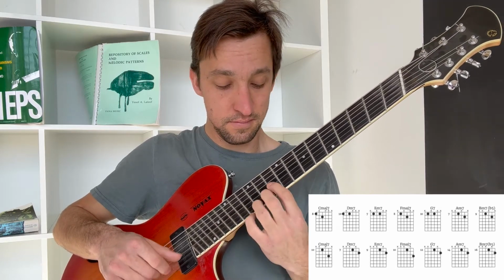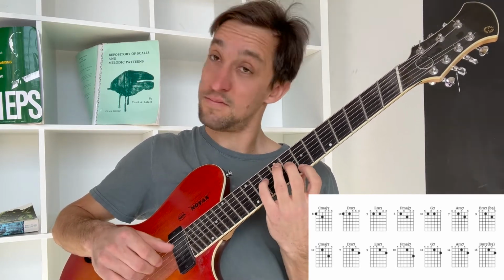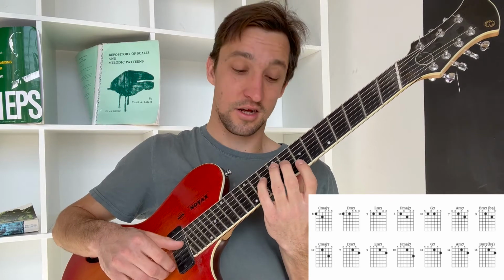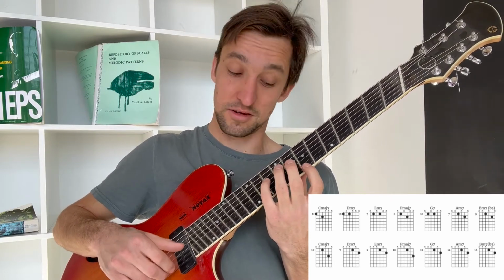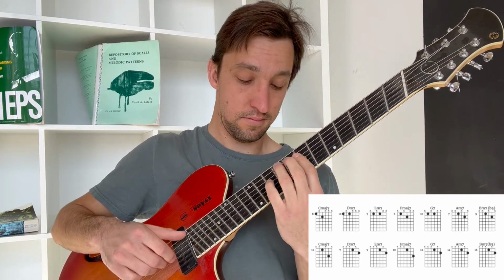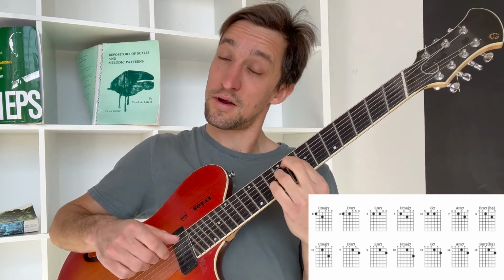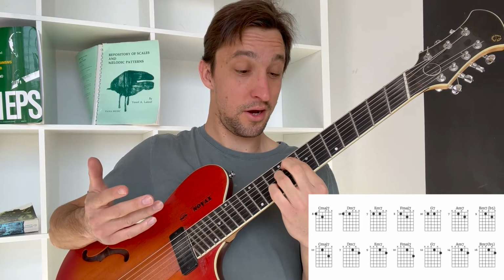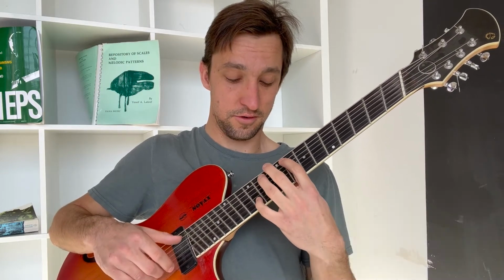Alright, those are the major sevenths. Treating them as dyads, right? Playing them together, rather. And then, of course, you can put that up an octave. It's going to get a little tight here, but we'll do it.